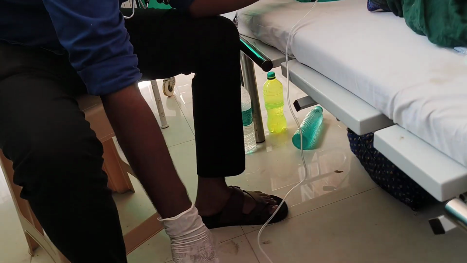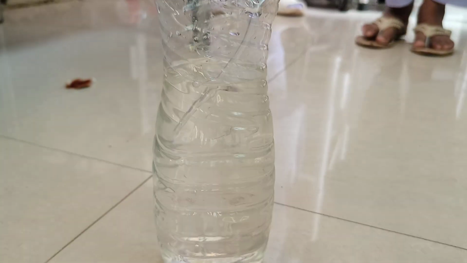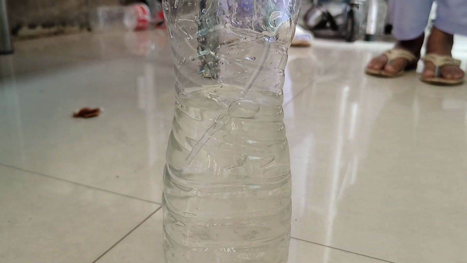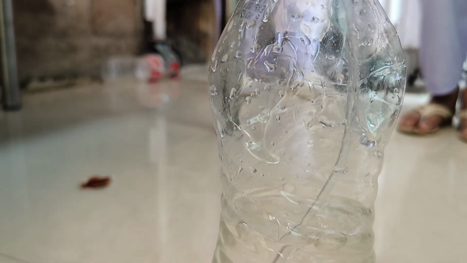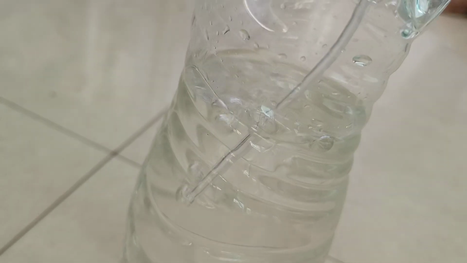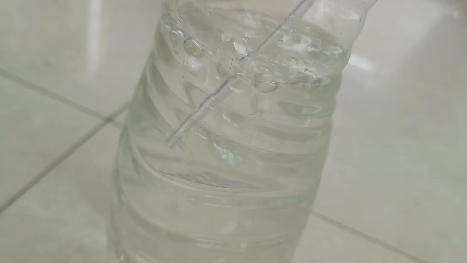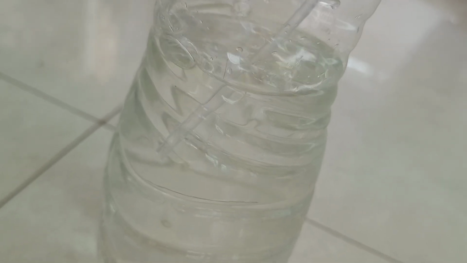See, you can see this. Yes, right. You can see the air bubbles. You can see these bubbles coming. One of you come here. Hold here. You can see the bubbles, air bubbles in this water bottle. So this is a procedure of removing the air from the lungs, from the pleural spaces. See how much air is coming.